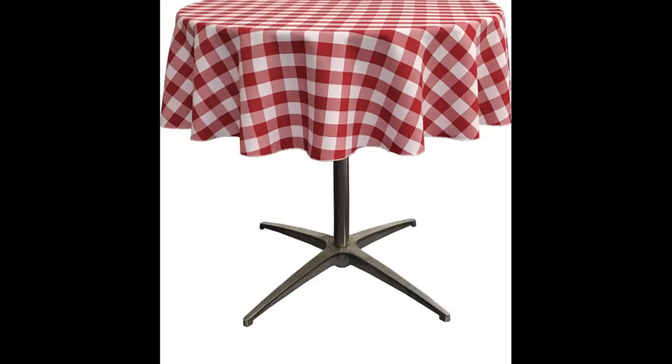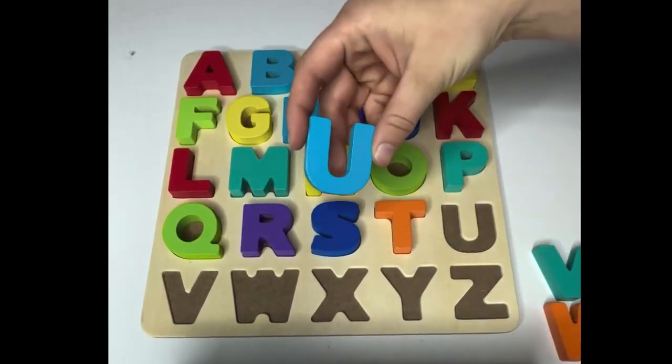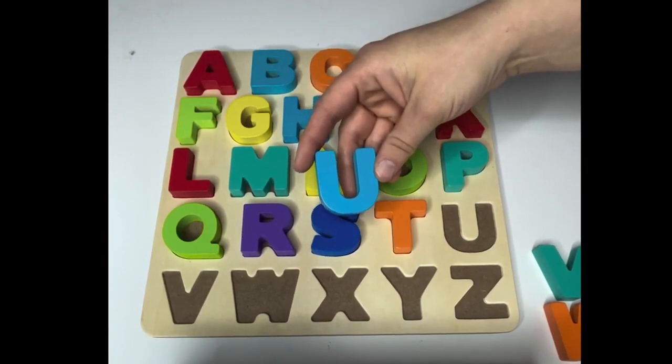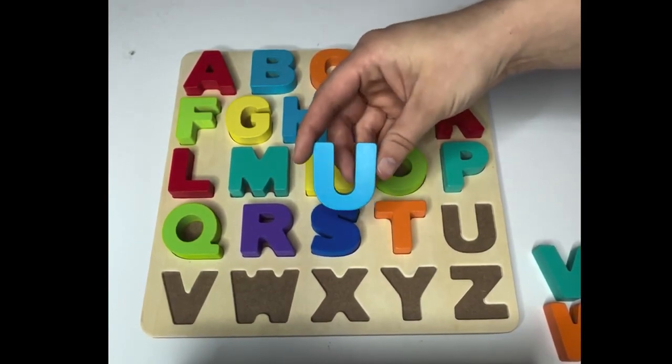T, like in table. Next we have letter U, and letter U says uh or U.